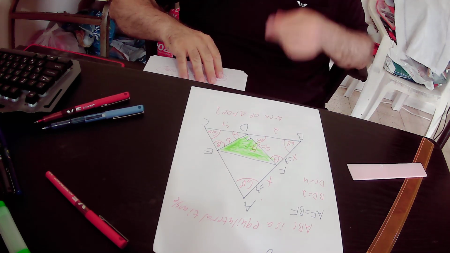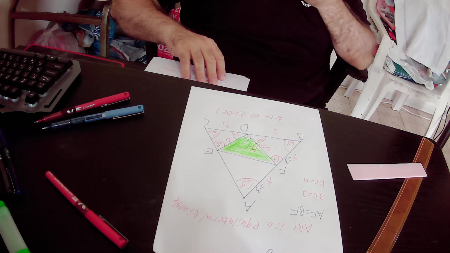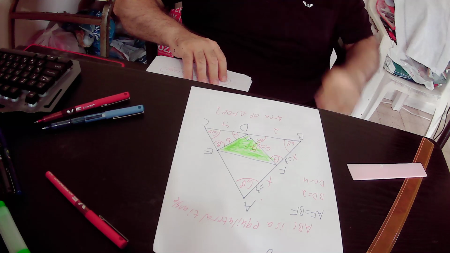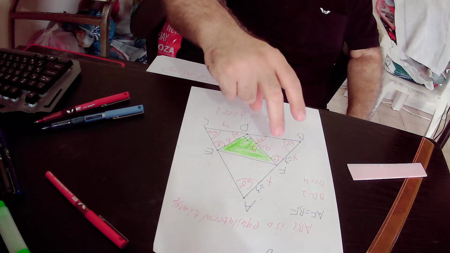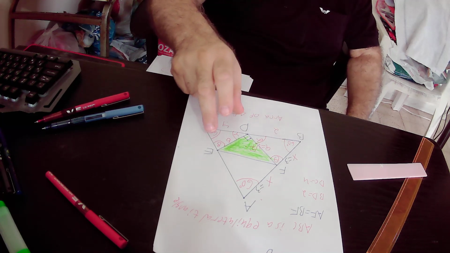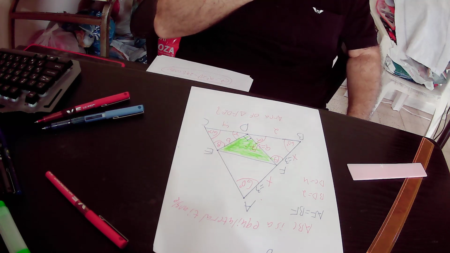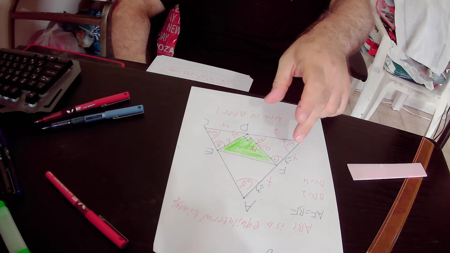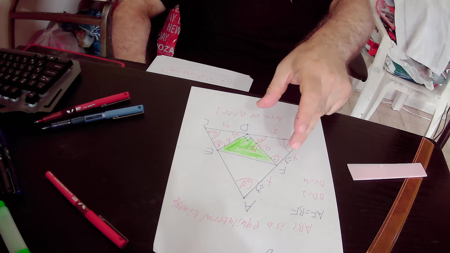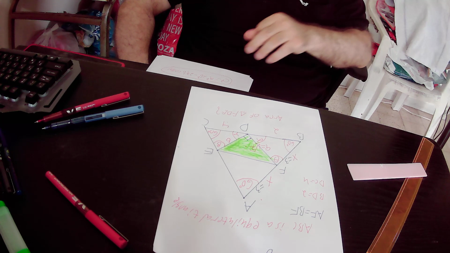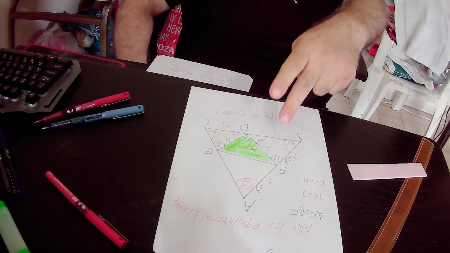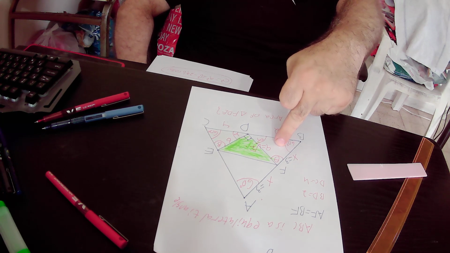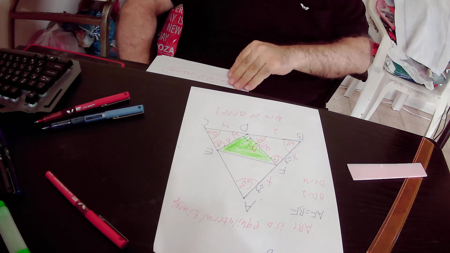Okay, and in the next step we defined FD as A and DE as B. In order to find the value of A, that is FD, we implemented the law of cosines in the small triangle BFD.